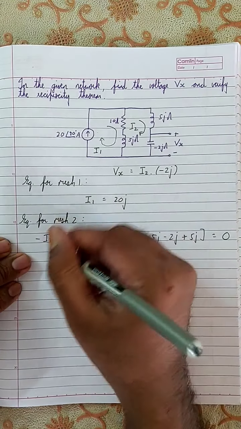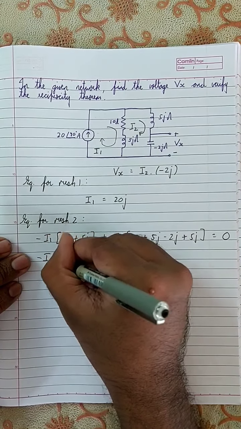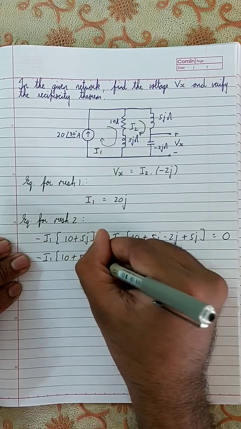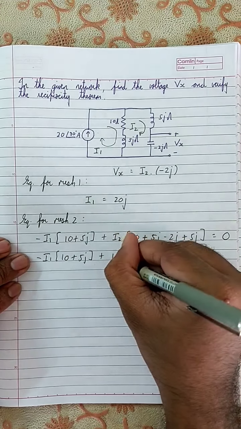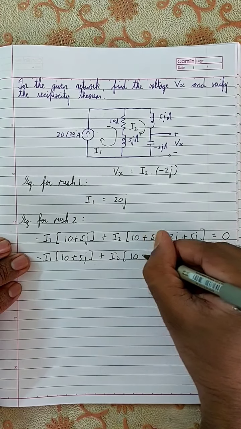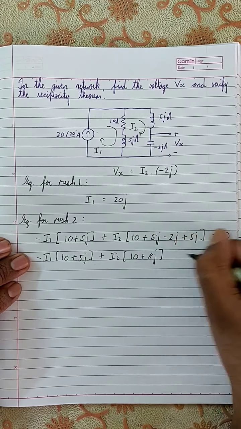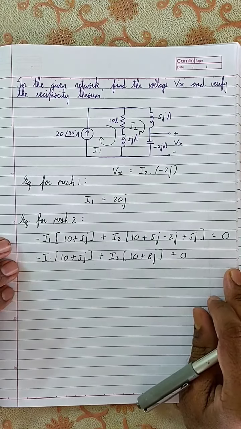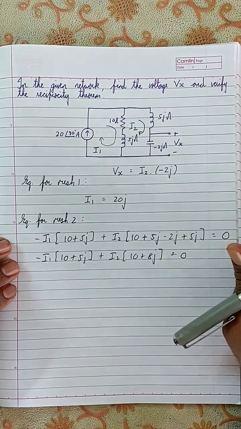In other words, minus I1 into 10 plus 5J, plus I2 into 5 plus 5, 10, 10 minus 2 is 8, so 10 plus 8J, is equal to 0. We already know I1 is equal to 20J.